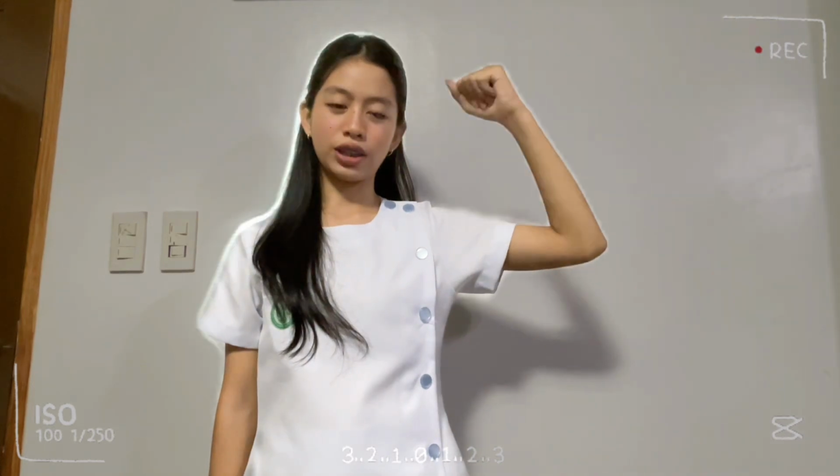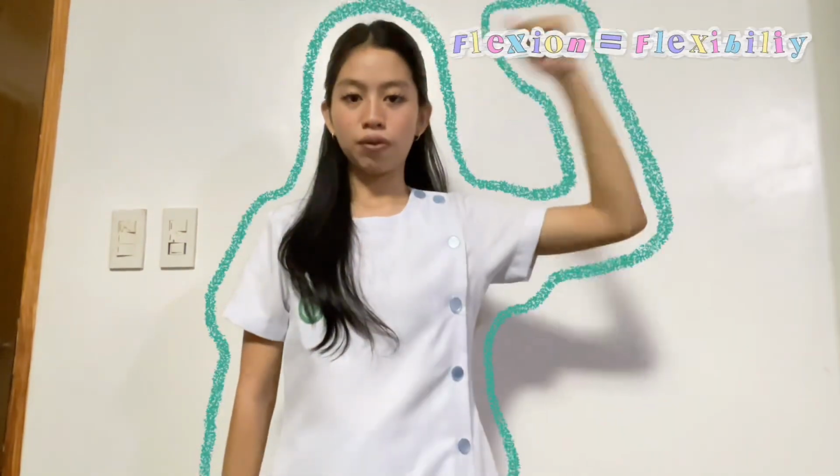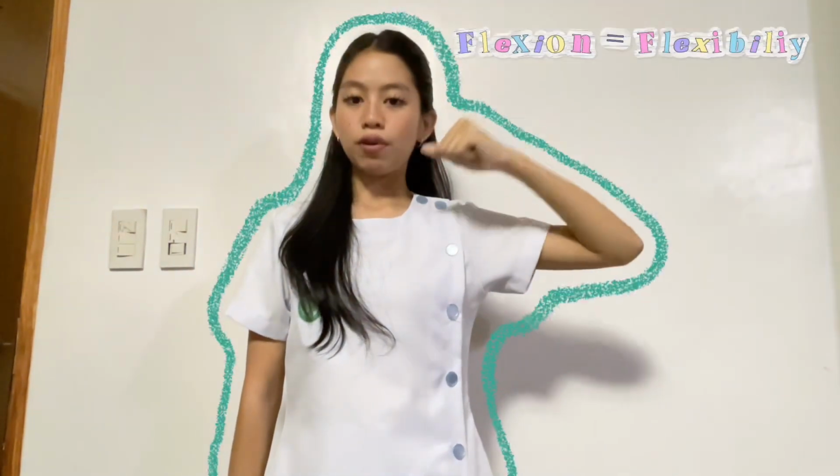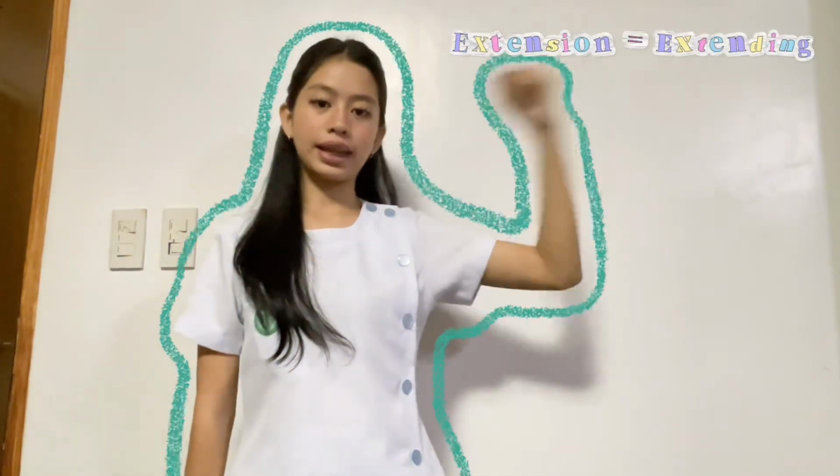When I bend my arm at the elbow, nakikita nyo, lumiliit yung angle between my arm and forearm. Extension naman is the opposite. Ito yung pag-straighten ng arm or pagbalik niya sa original position. Okay, para mas madali, tandaan nyo na flexion is flexibility, tapos extension naman is extending.